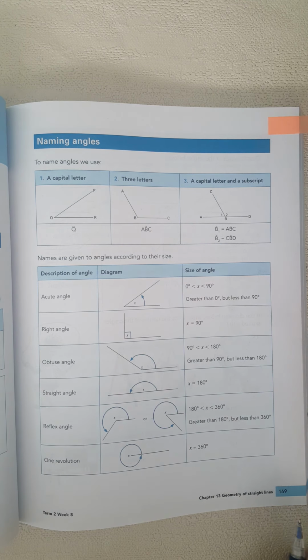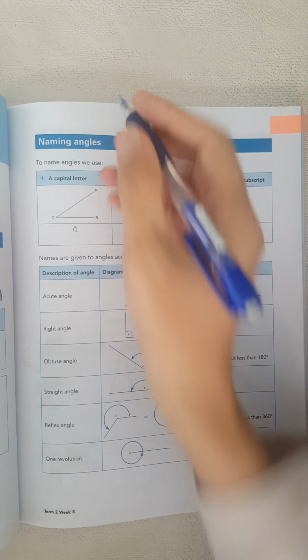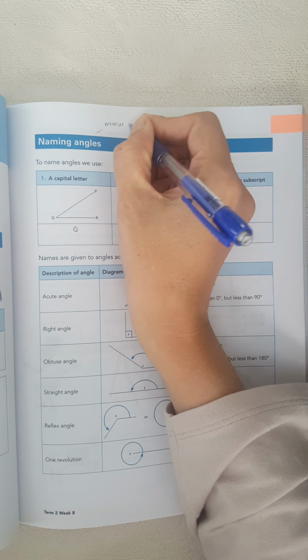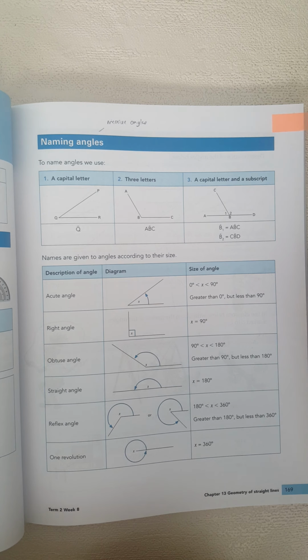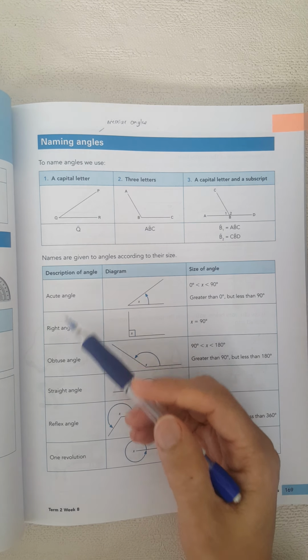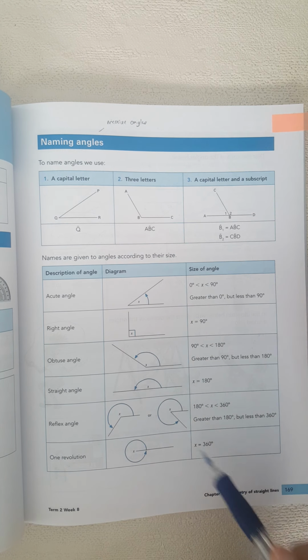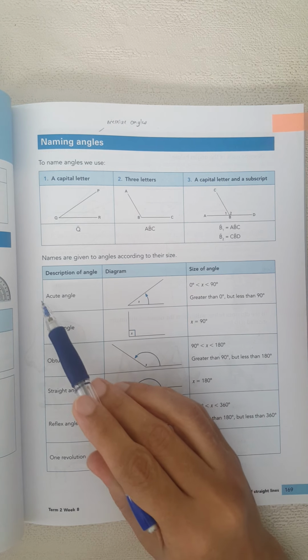Okay, I've turned the page to page 169, and now we're going to learn how to name angles. So when we're naming the angles, we have to measure the angles. When you measure the angles, according to the amount of degrees that you're getting per angle, that's how you name the angle. Okay, so now let's look at the different types of angles here. Each one has a size and each one has a name.